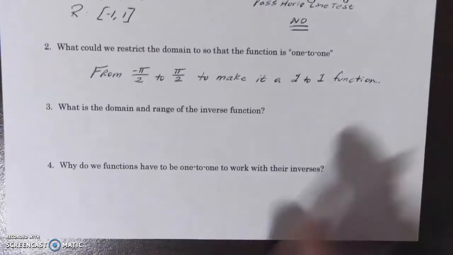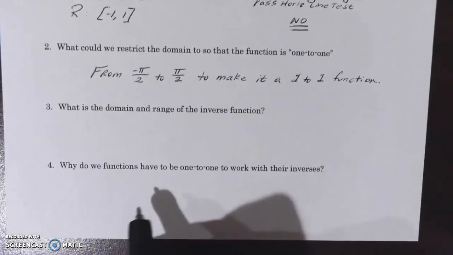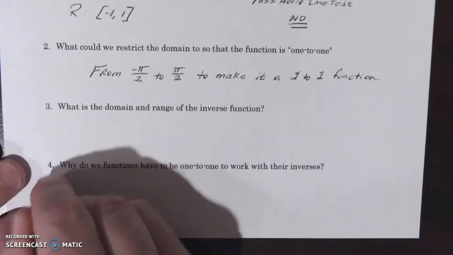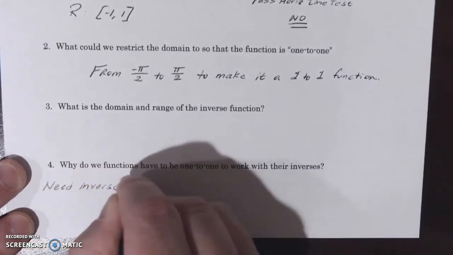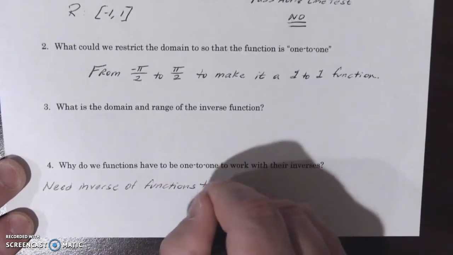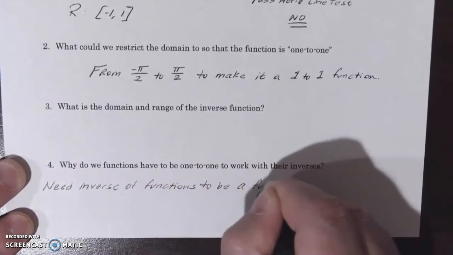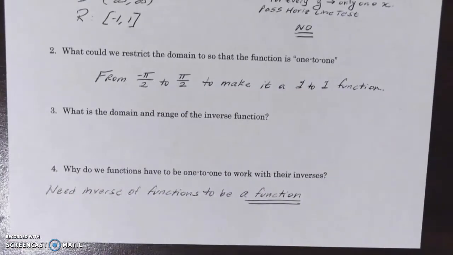All right. Now, before we get to number 3, I know we're going out of order a little bit. Why do functions have to be 1-to-1 to work with their inverses? Okay, well, we need inverses of functions to be, drum roll please, a function. And if a function is not 1-to-1, then the inverse of that function won't be a function at all.